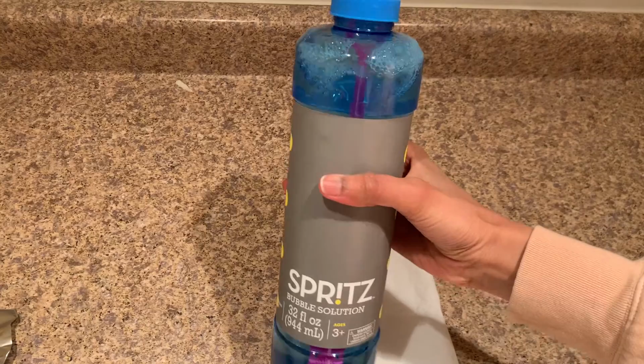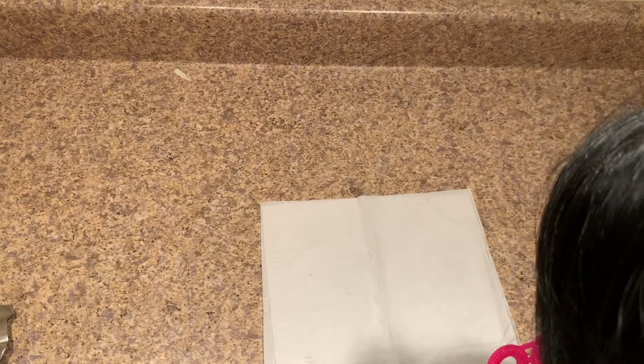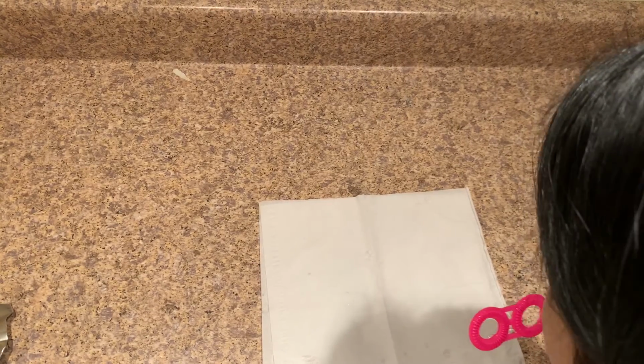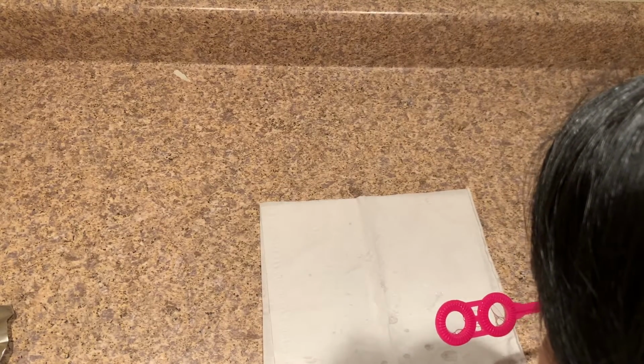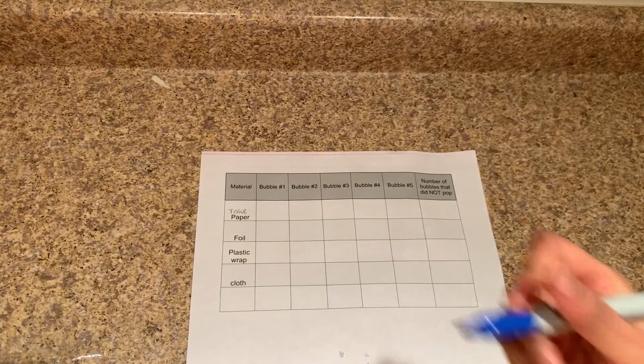So now you're going to take your bubble solution and your first material of choice. I chose to do tissue paper first. And you want to blow bubbles really slowly onto the tissue paper. It's a little bit challenging. And when you get one on the tissue paper, you look at whether it pops immediately or whether it stays on the tissue paper for a little bit before popping. So like that one popped immediately.